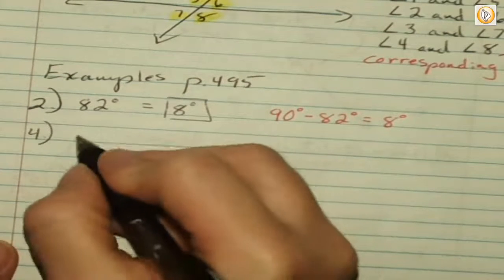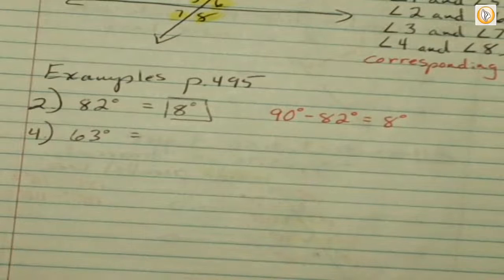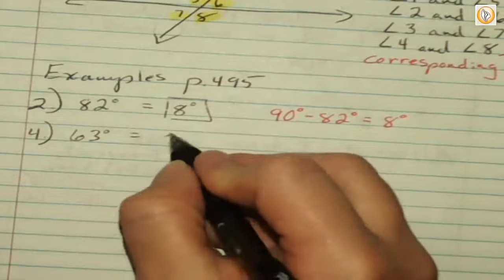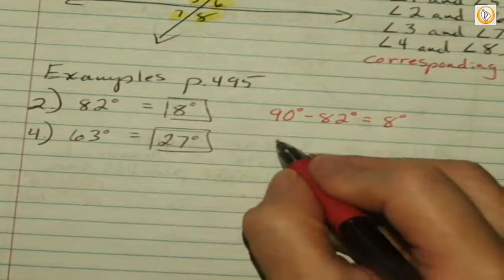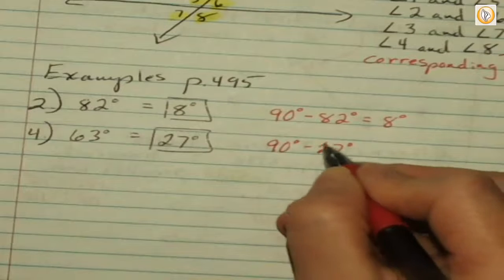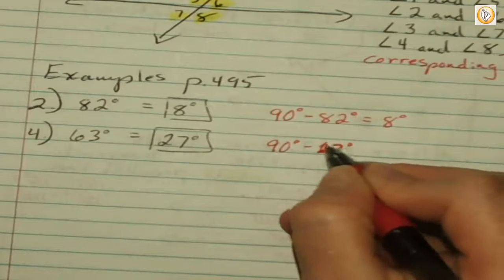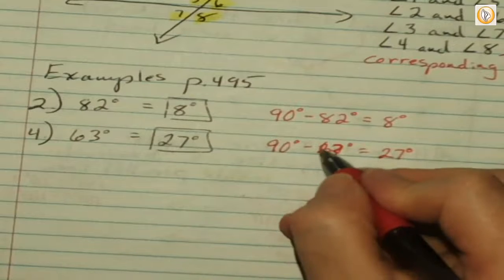Number 4, 63 degrees. Taylor? 27. That's right. The complement is 27 degrees: 90 minus 63 equals 27 degrees.